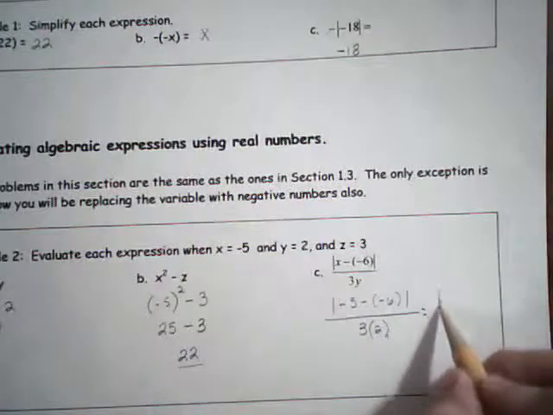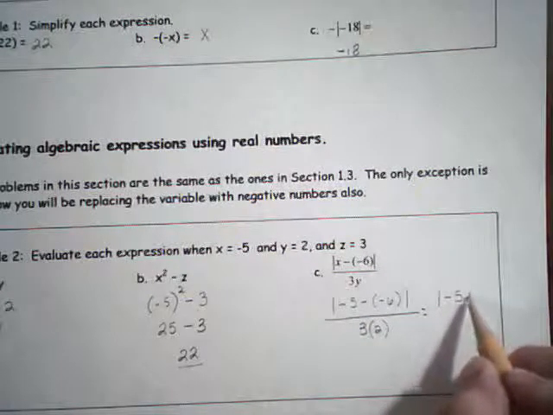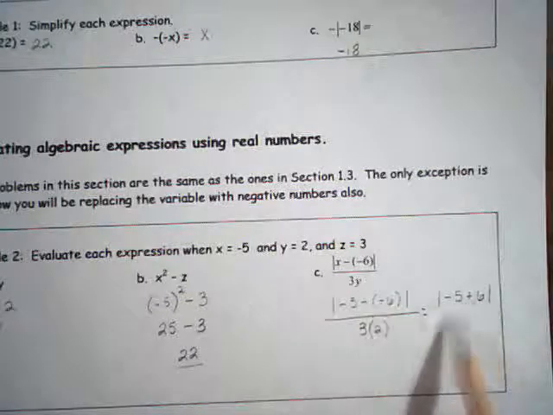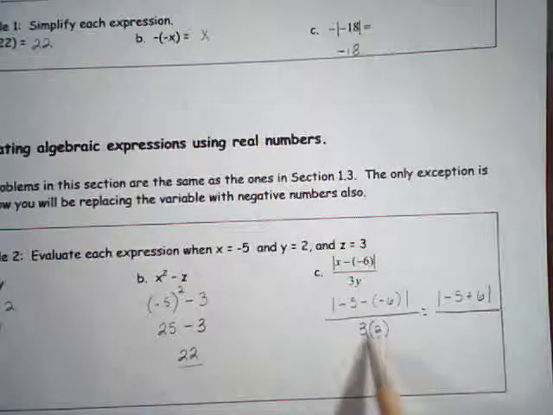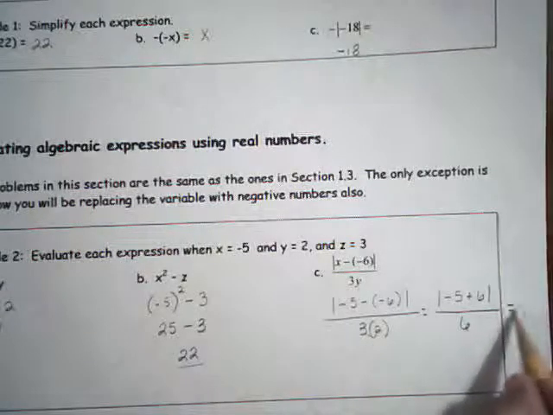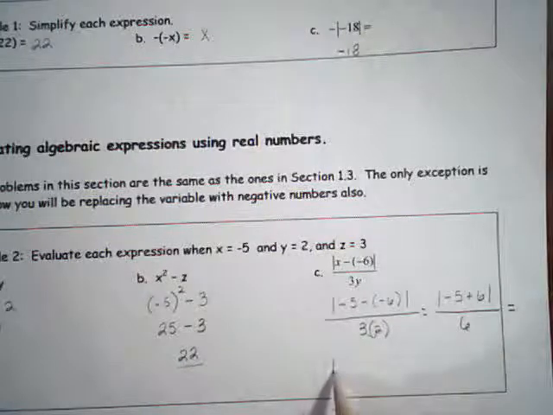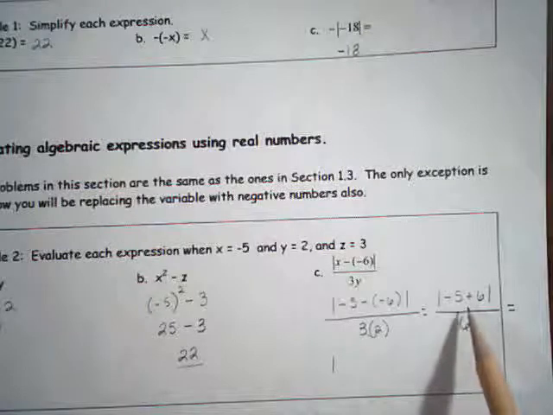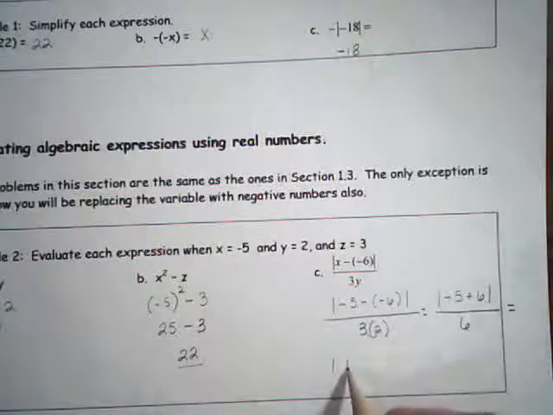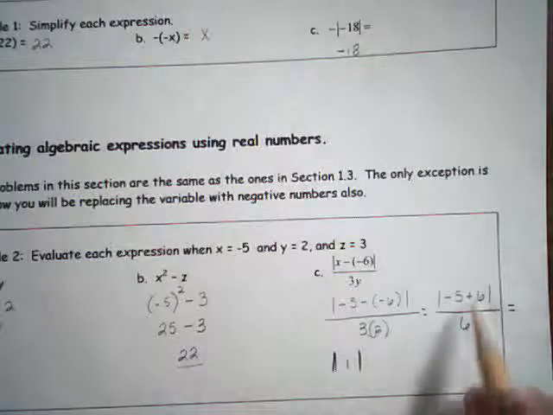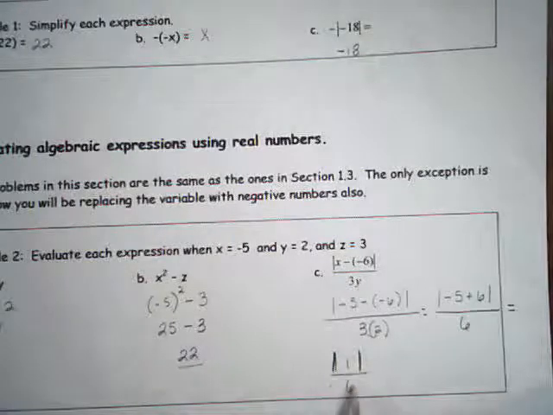So I would have the absolute value of negative 5 plus 6. Those two negatives I'm going to change to a positive. Over, I could go ahead and multiply, that would be 6. Still in absolute value I would have negative 5 plus 6. The signs are different, that means I subtract. Keep the sign of the higher number. So I actually have the absolute value of 1, over 6.